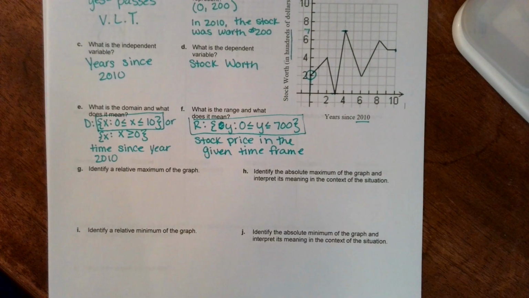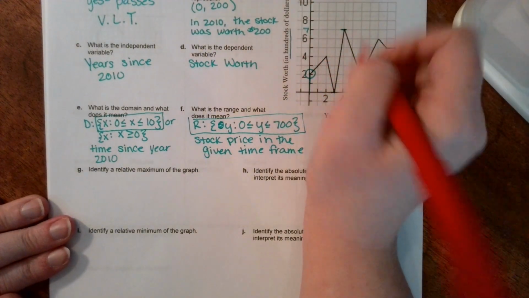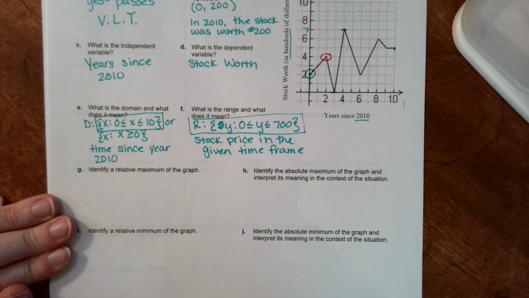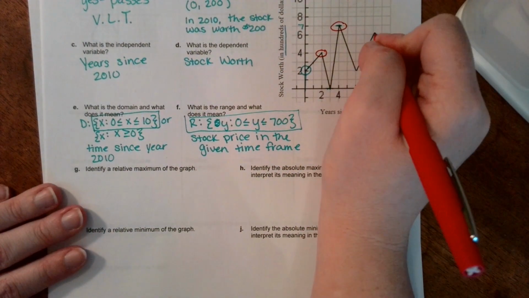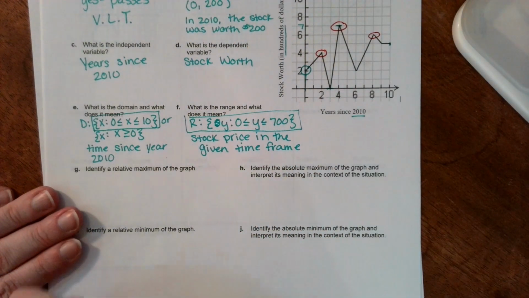All right, so a relative maximum of the graph. Remember, a relative maximum is anywhere where it goes from increasing to decreasing. And there's actually quite a few relative maximums. So here, here, and here, all three of these points would be a relative maximum.